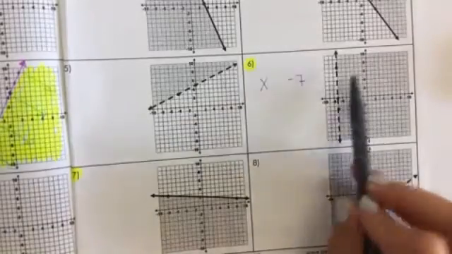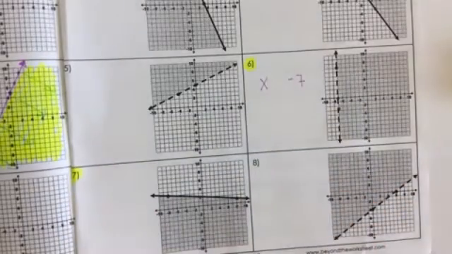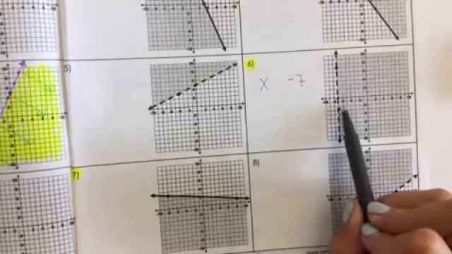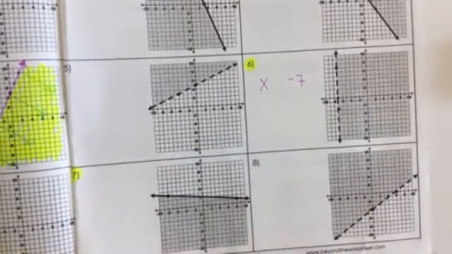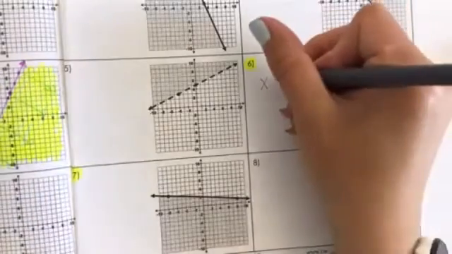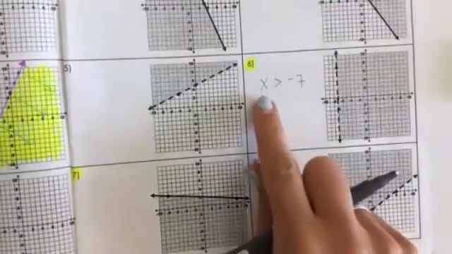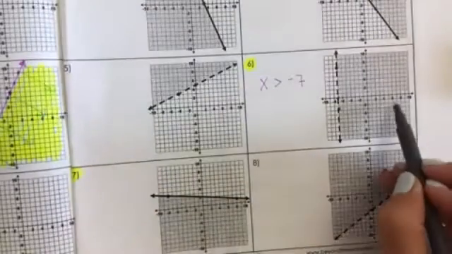Now we know that it's a dotted line, but you have to determine, is the shaded region greater than or less than -7? Look at our numbers: -6, -2, 0, 2, 4, 6. Are these bigger numbers than -7 or smaller? They're greater than -7. So this is your equation: x is greater than -7. 6 is greater than -7. 0 is greater than -7. Think of it as temperature.